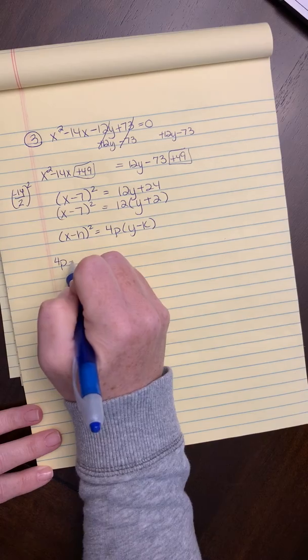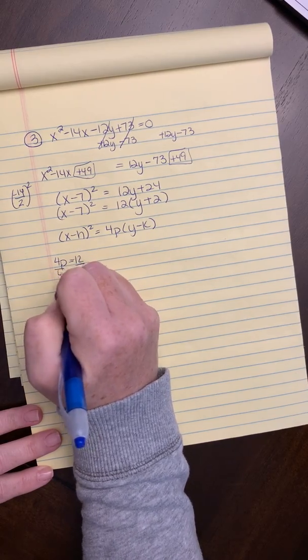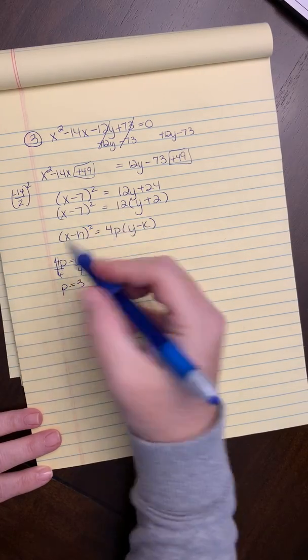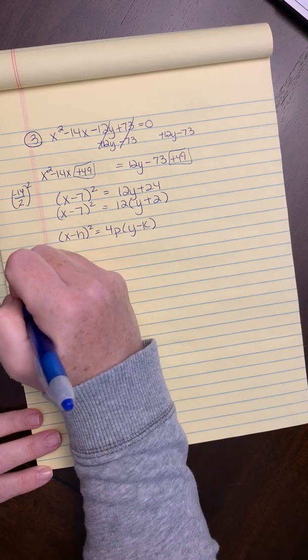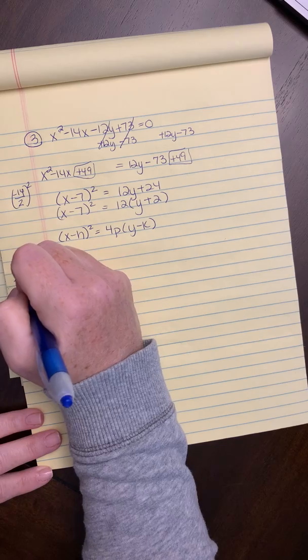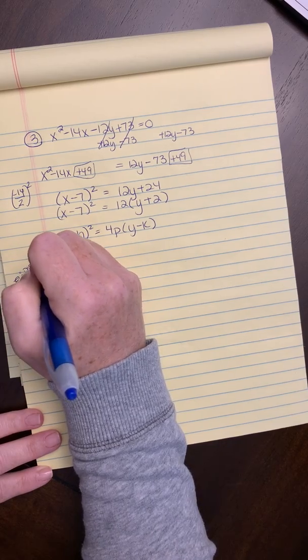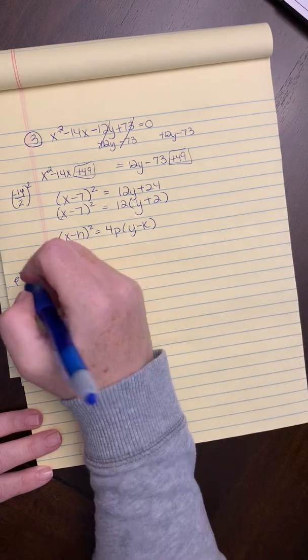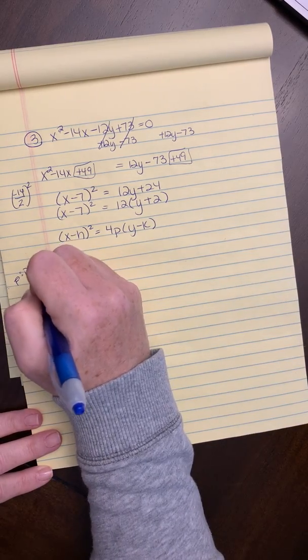So for 4p equals 12, when I divide by 4, that means my p equals 3. Here my p was positive, and it's x squared. So x squareds either open up or down. When they are positive, they open up.